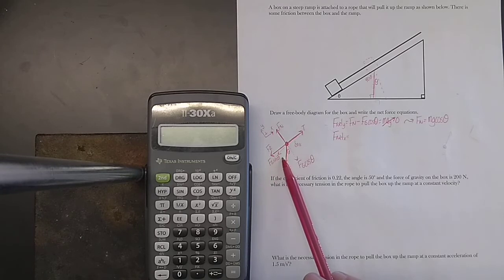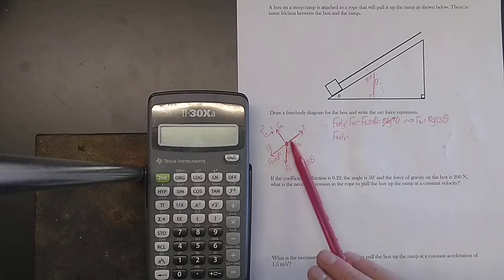These forces are completely separate. They're completely different. This is a force of friction pointing down the ramp. This is a component of the force of gravity. They don't have to be the same. They don't even have to be close to each other.